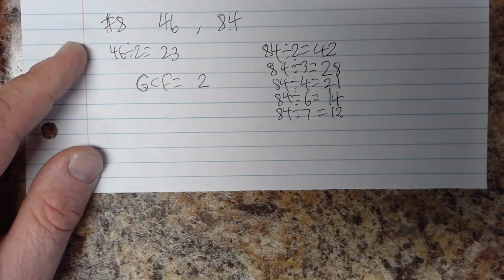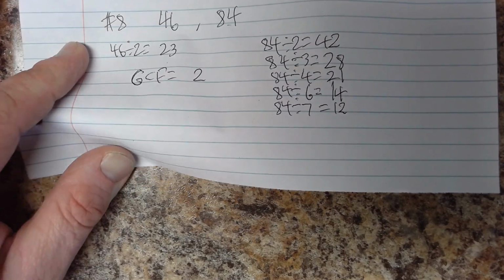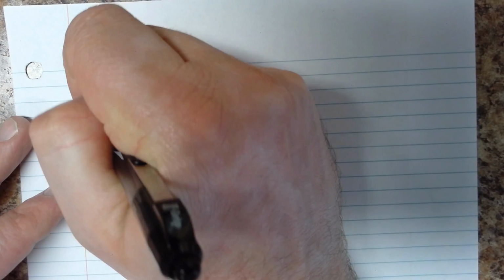Number 16, adding or dividing fractions. I'll do the first 2.